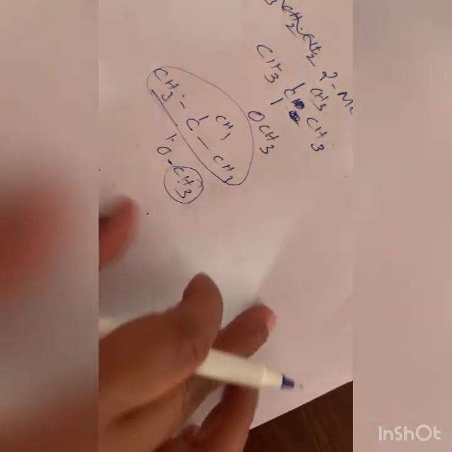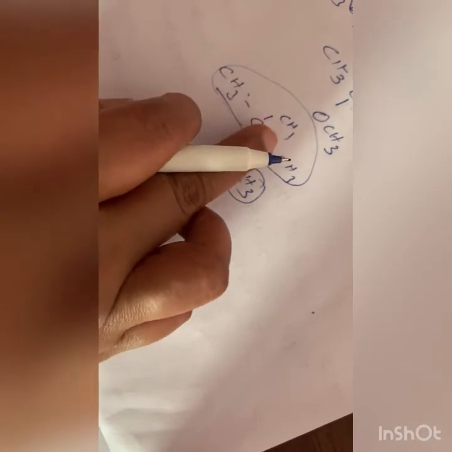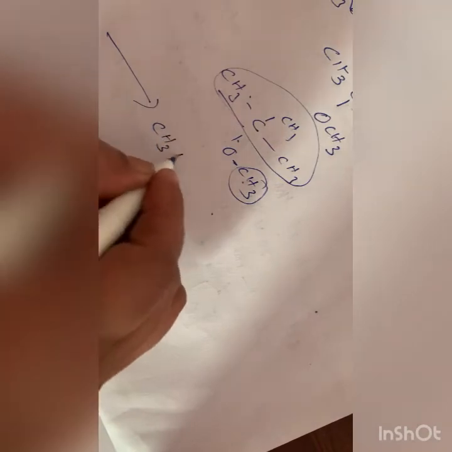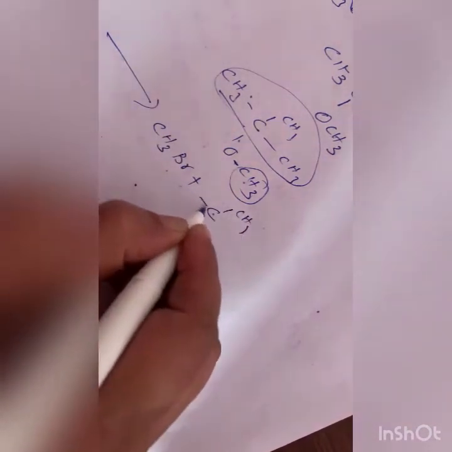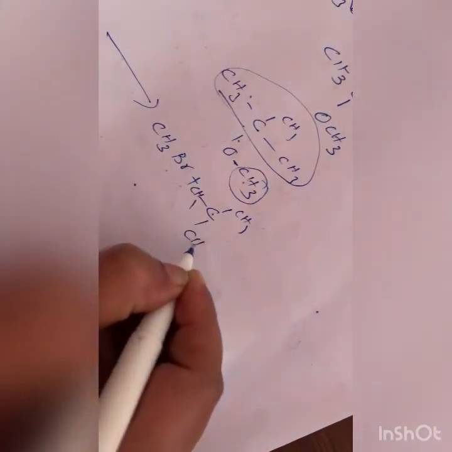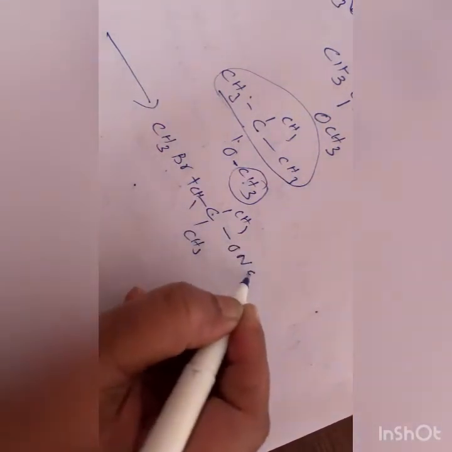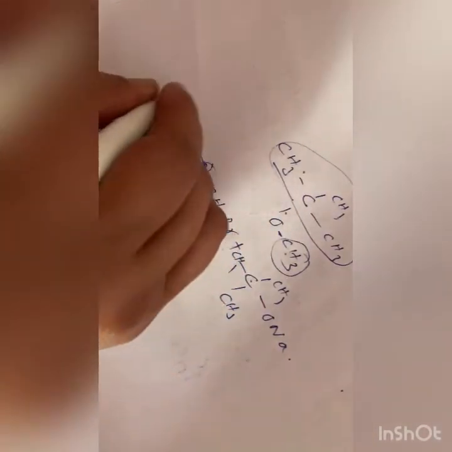In Williamson's synthesis we always have to remember the tertiary group always comes from the alkoxide ion, and this comes from primary alkyl halide. So what is the product? The reagents are CH3Br plus tertiary alkoxide (CH3)3CONa. So using these reagents you can prepare this compound.